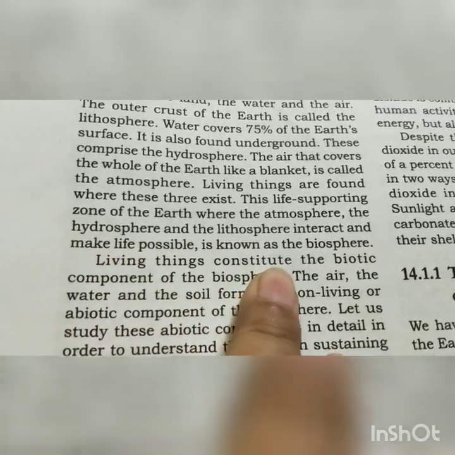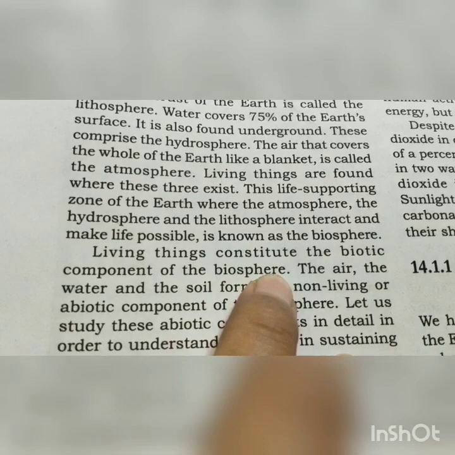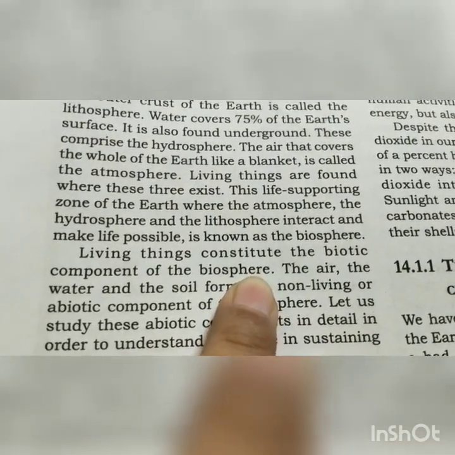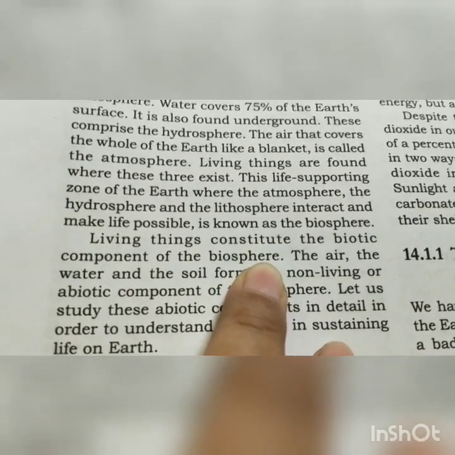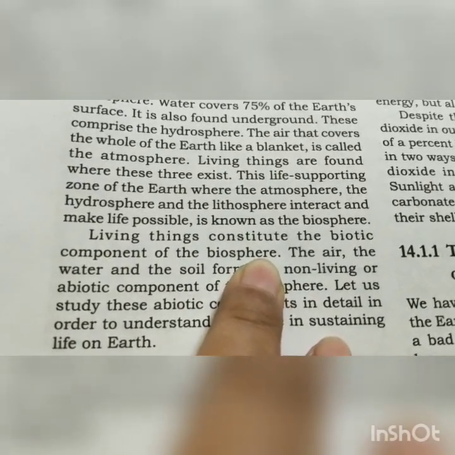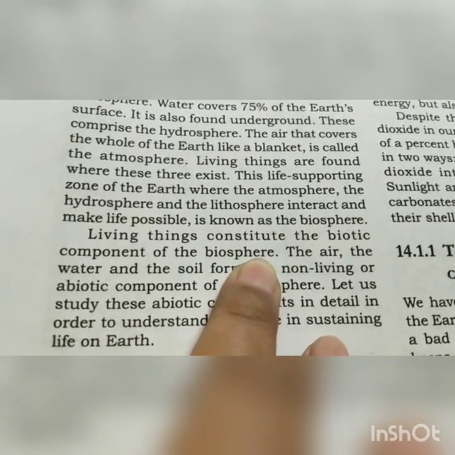Living things constitute the biotic component of the biosphere. So living things are what? They are the biotic component of the biosphere. In the biosphere you will get two types of constituents, biotic and abiotic. These two constitute a biosphere.